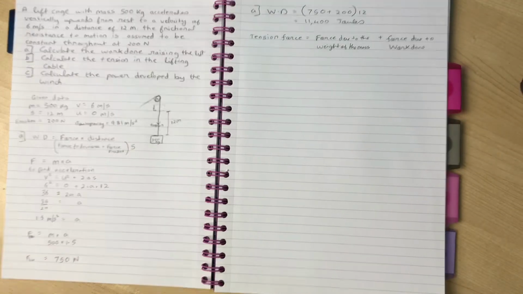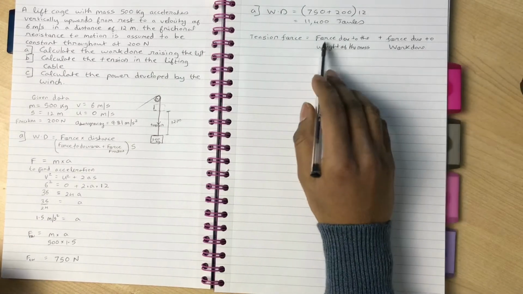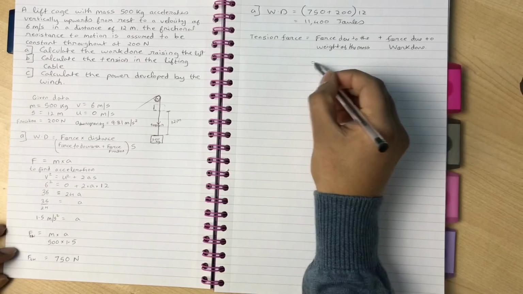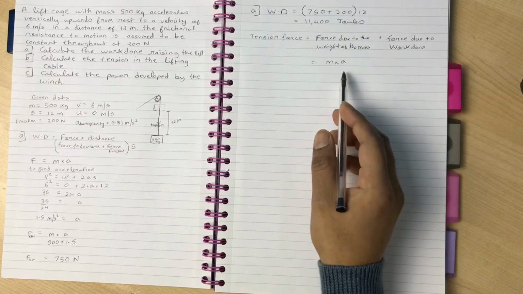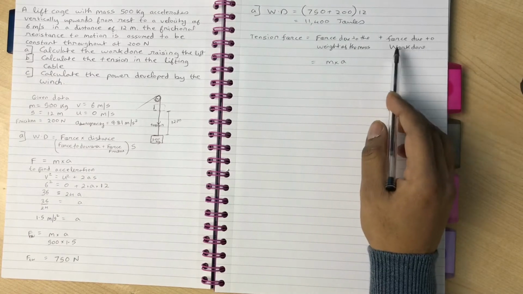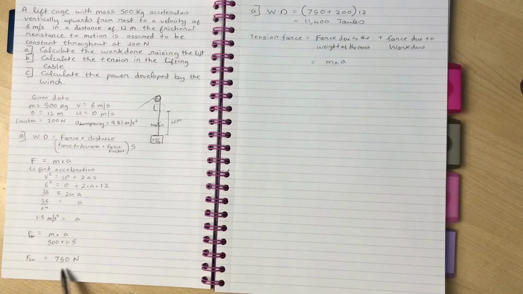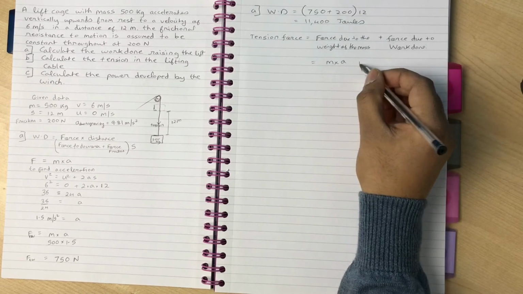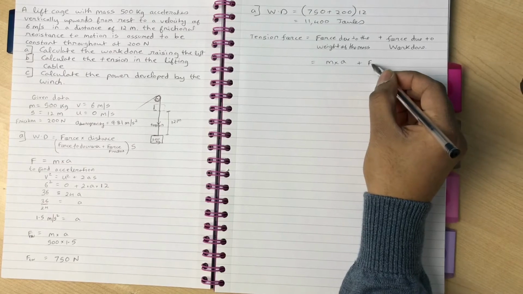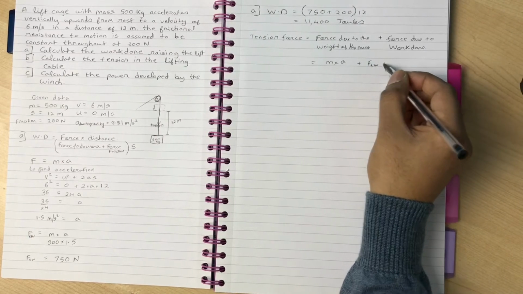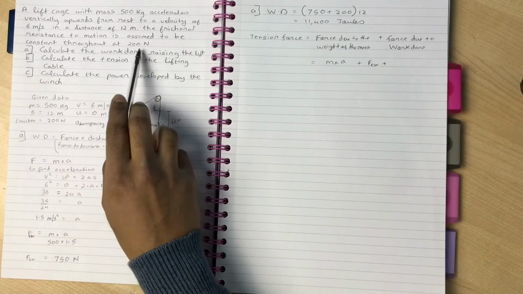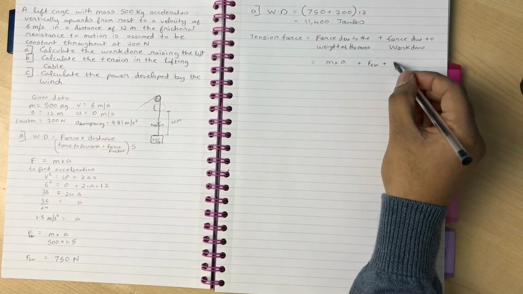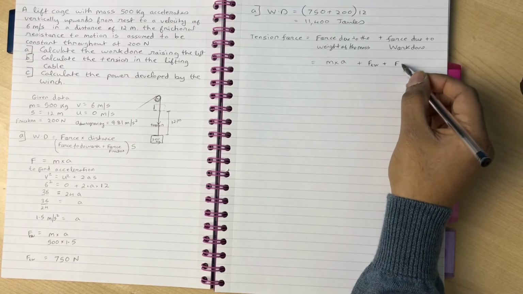So now the force due to the weight of the mass will be equal to mass times acceleration, which is by the formula in our formula sheet. Now the force due to work done is the total work done, which we calculated in the last part. Total work done plus the frictional forces involved, because there is a frictional force involved here. So force due to friction.